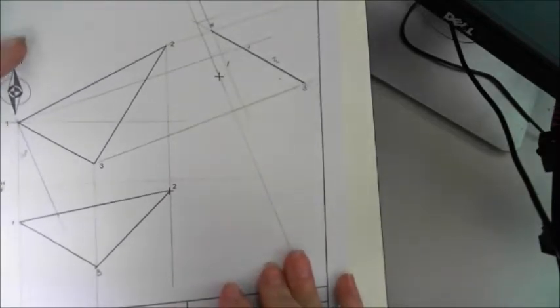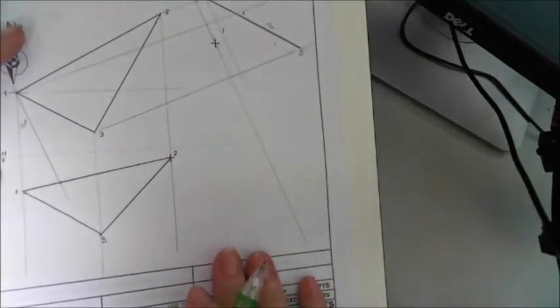It's a giant game of connect the dots. And then you fill out, of course, the title block and the border like you normally would.